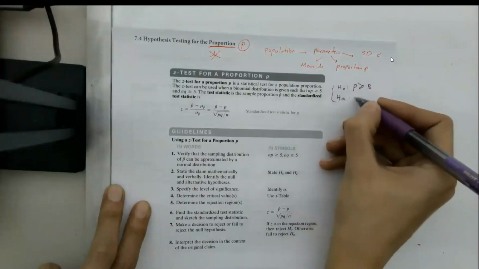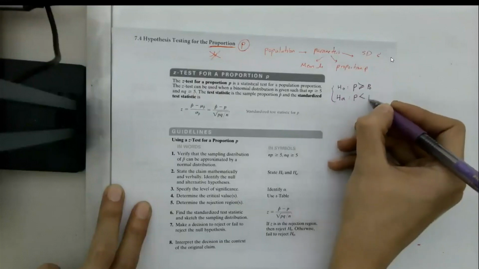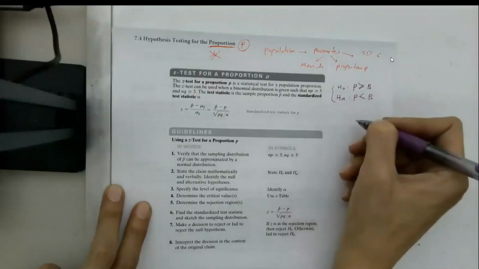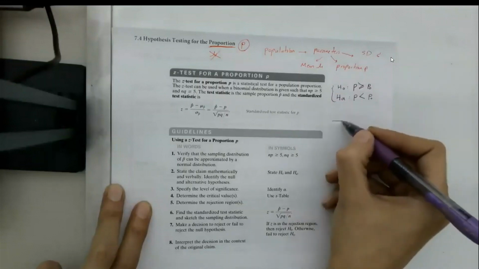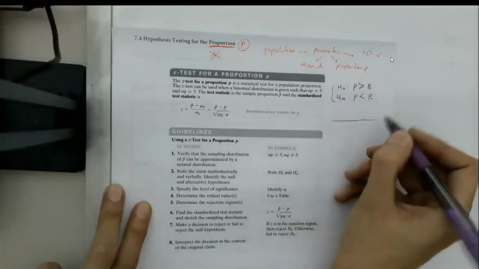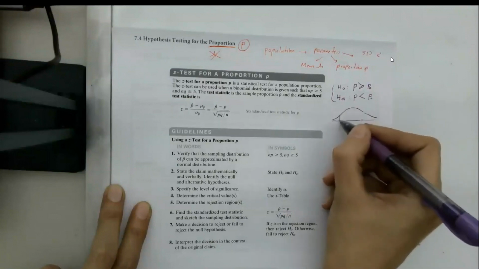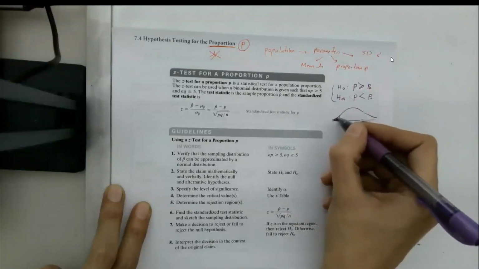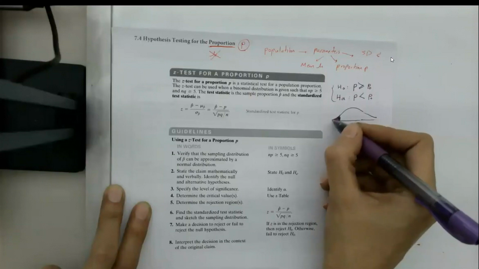Its complement says the proportion is less than P sub 0. In this case, we have a left-tailed graph. The first category, we can either work with the rejection region or p-value.